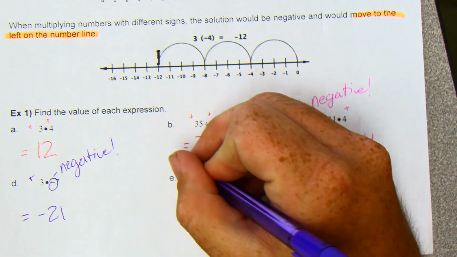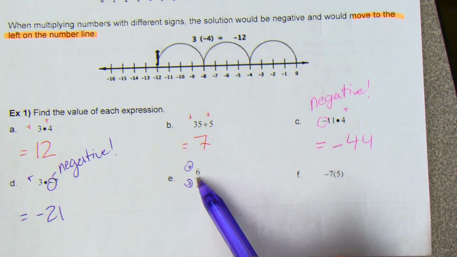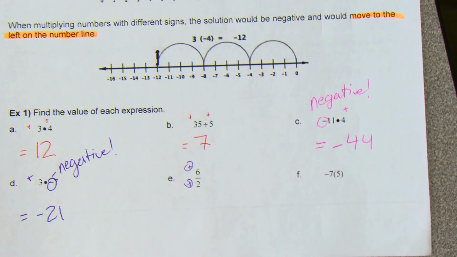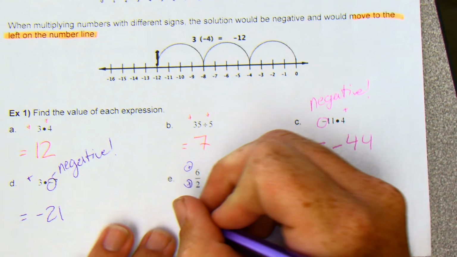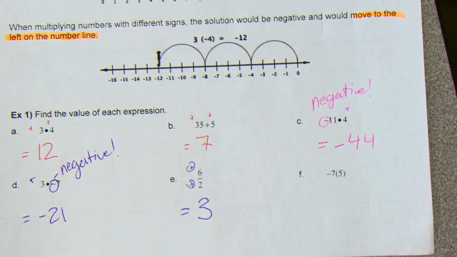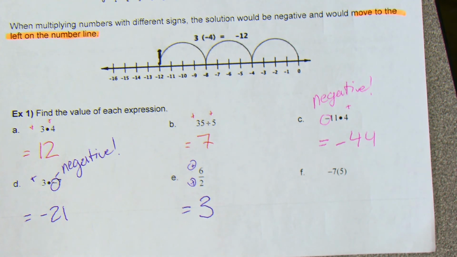All right, moving on to E. Looks like we have a positive and a positive, so we know that our answer is going to be positive. Just like I said before, this little bar means division. So we are doing 6 divided by 2. It's basically a fraction. If I put 6 divided by 2 in my calculator, I would get a positive 3, and it's positive because both of our numbers have the same sign.